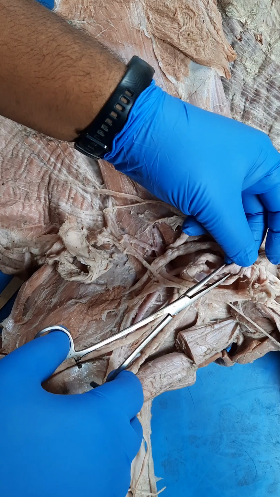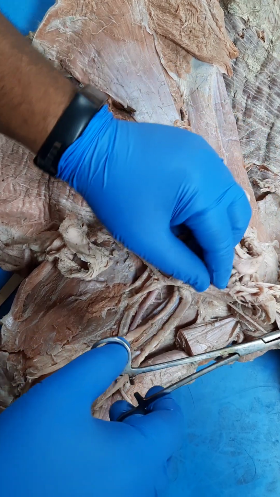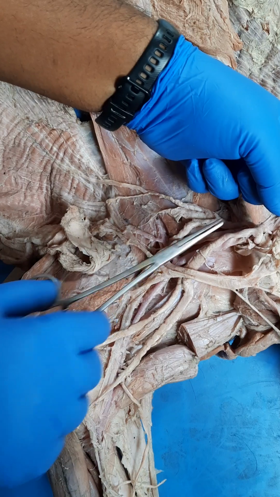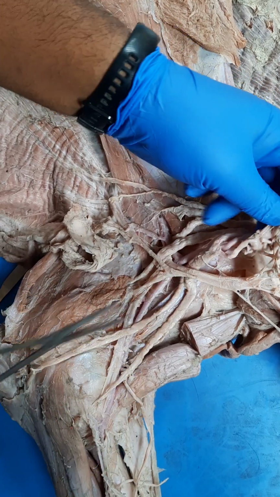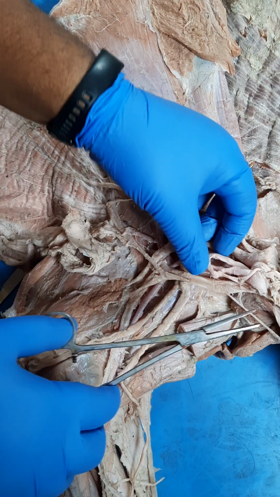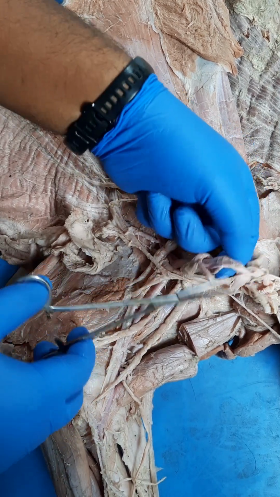After giving that, it comes out winding around the first rib and it supplies the forelimb and some part of the lateral thoracic wall as the axillary artery. So the axillary artery is the continuation of the subclavian artery.